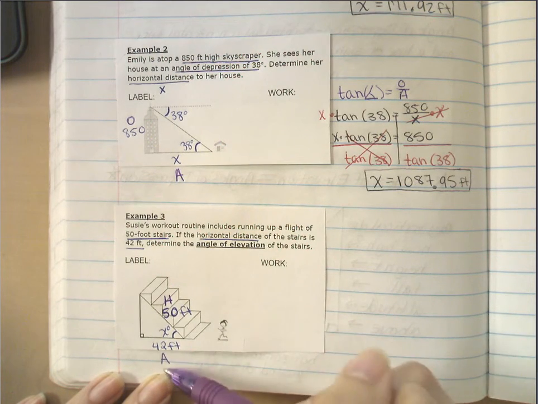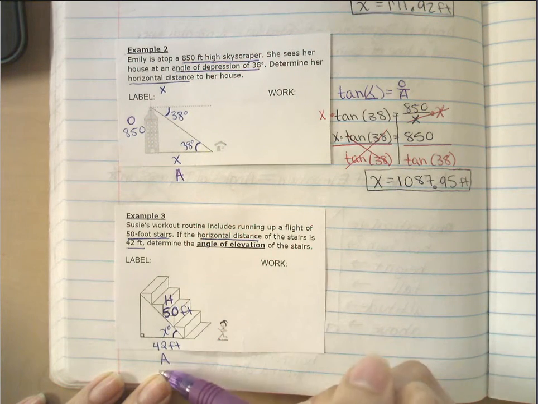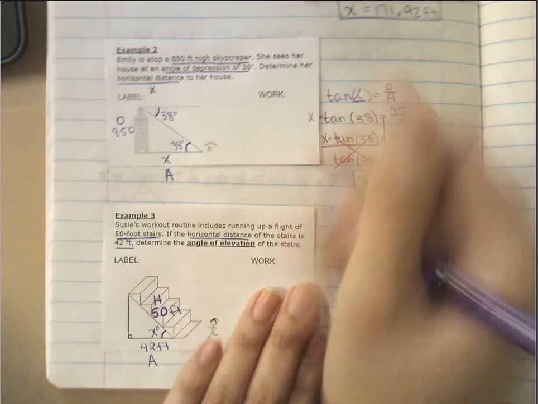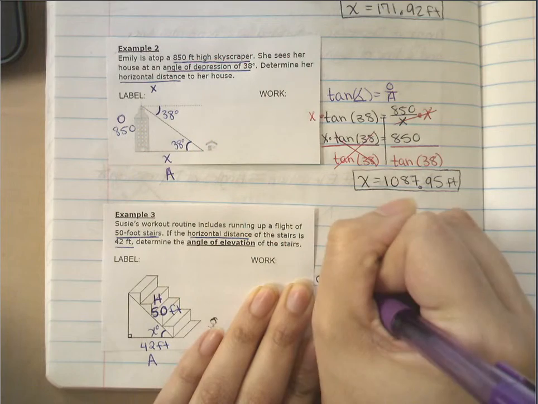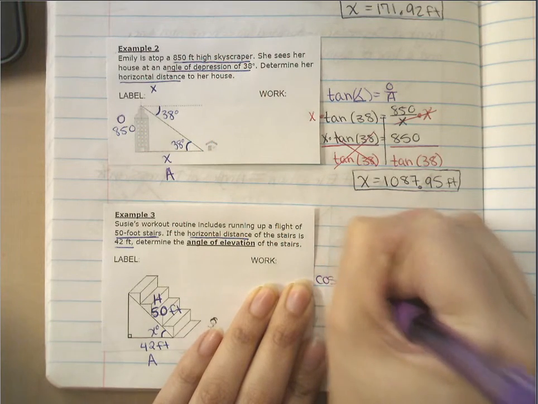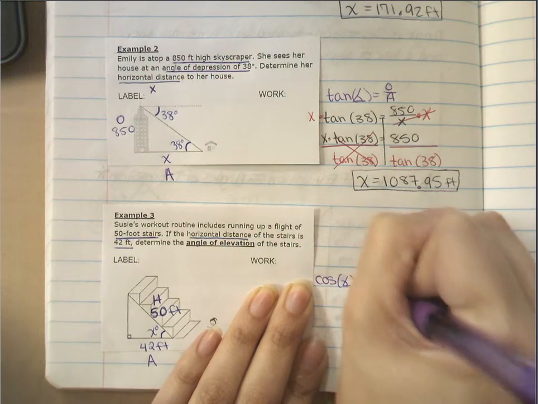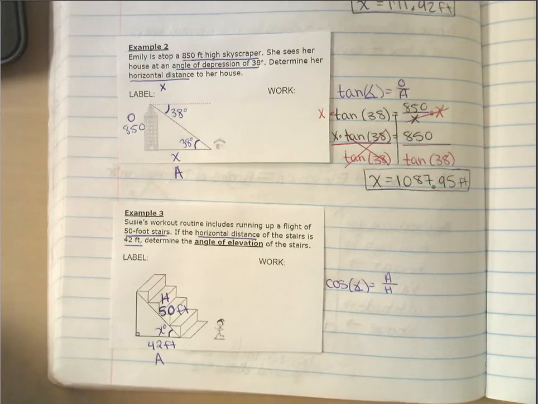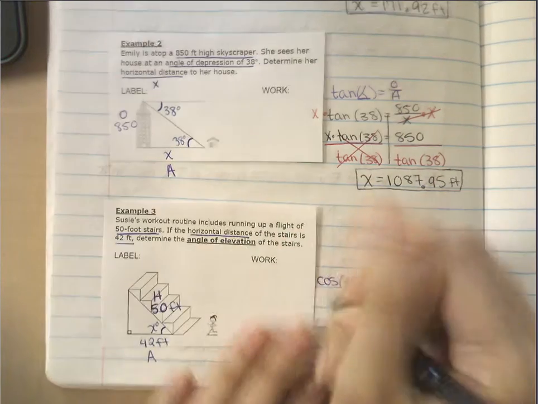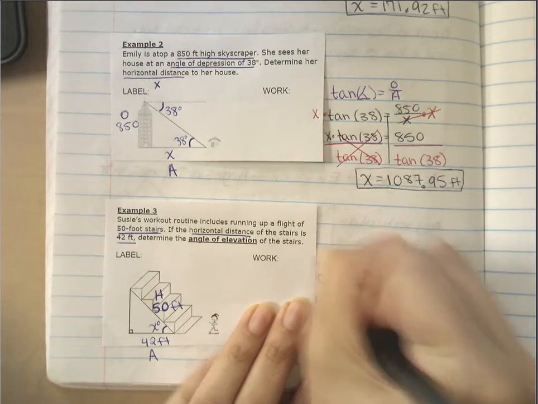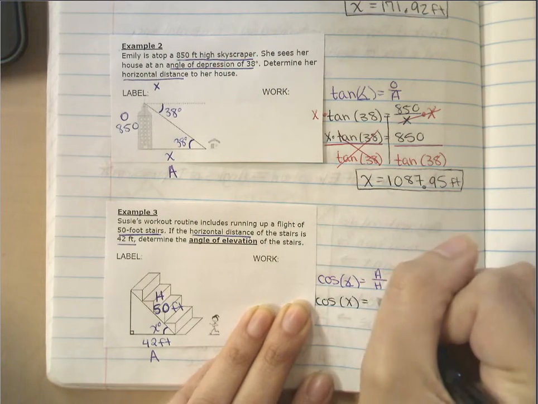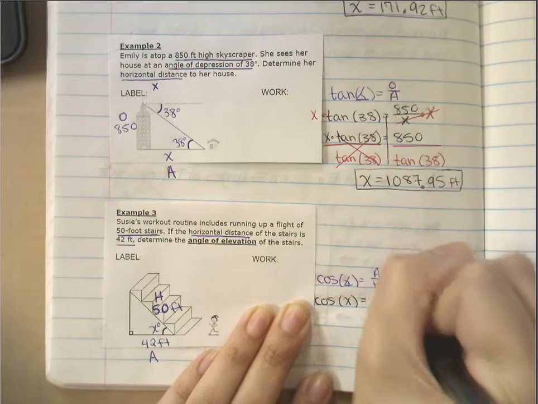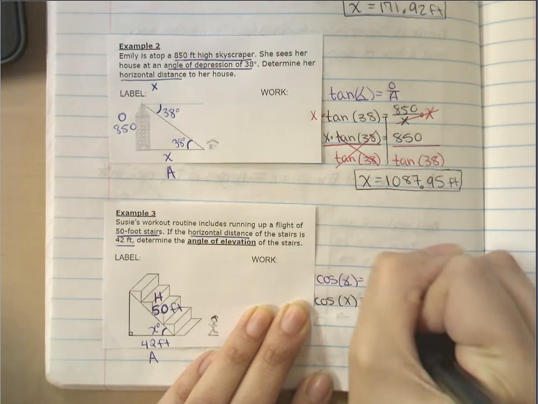So now I have a and h, so this time it's cosine, which is a over h. It's my formula. So I'm going to plug in now. So cosine of x, which is what I'm looking for, equals adjacent 42 over hypotenuse 50.